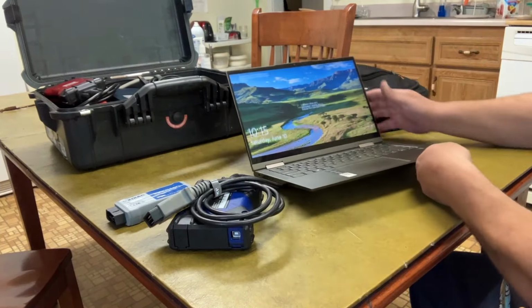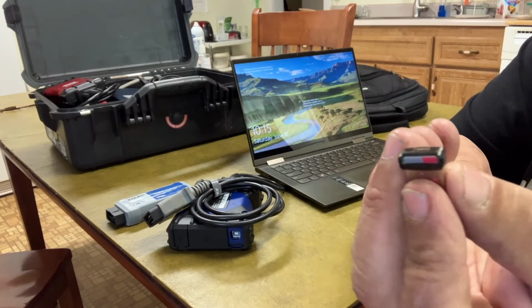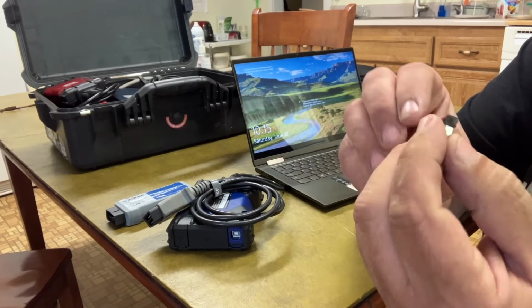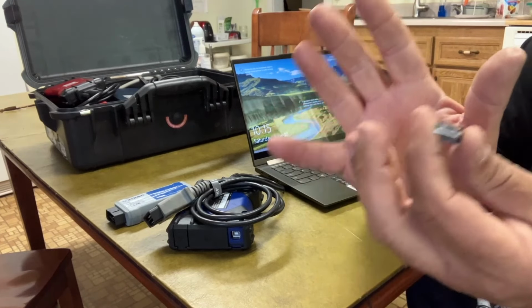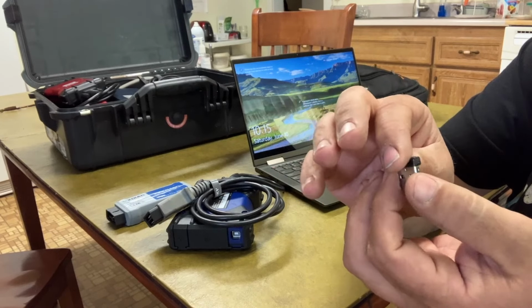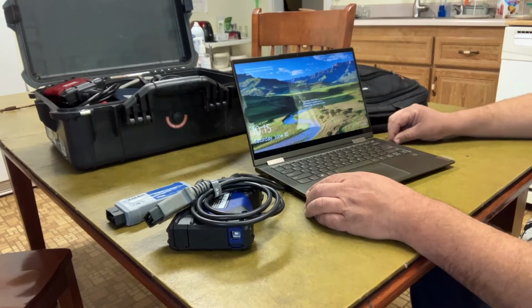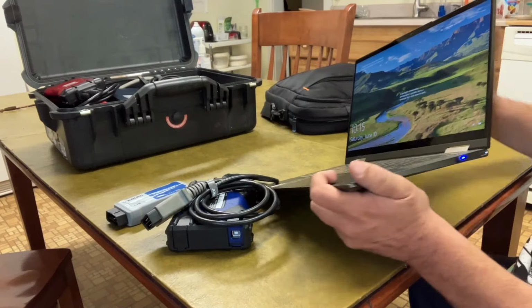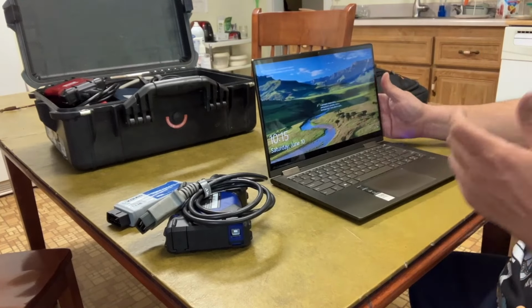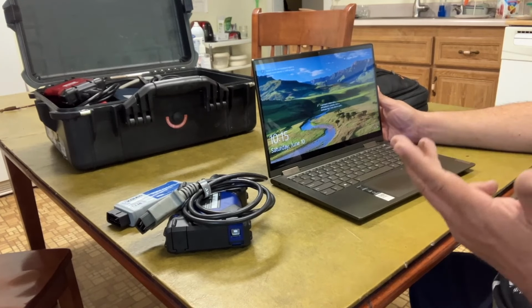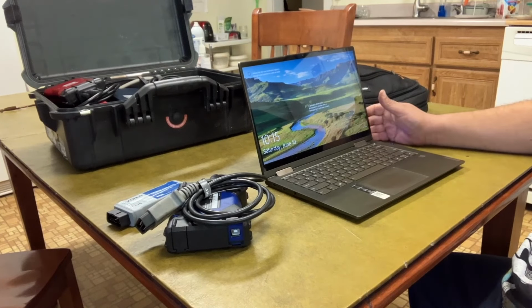I have a little tiny USB adapter with an SD card in there, and that is a 512 gig SD card. They're cheaper now, but when I first bought this SD card, it was $140. It's really handy to have that to the side, and that's where I keep all my data, my Mitchell On Demand, my Hollander, all that stuff for 2011 and back.